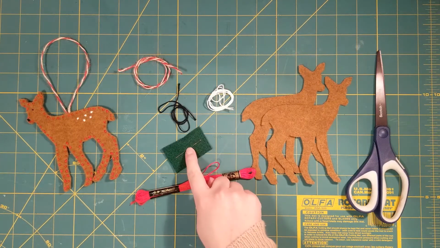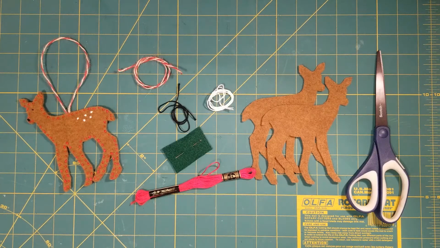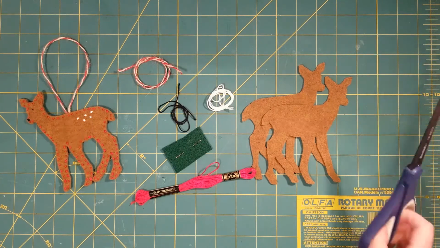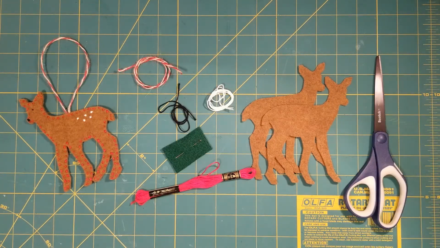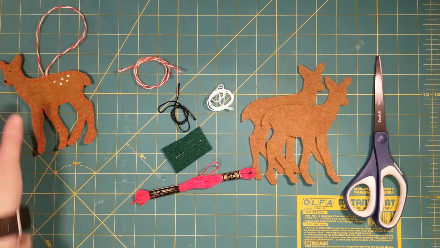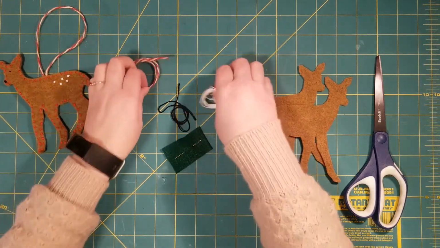And then I also have included a needle for each of you. I'm using a tapestry needle because they're a little bit thicker and they have a larger hole to make it a little easier to stick your embroidery floss through. And then, of course, a pair of scissors to trim everything off when you're done. So to start, we're going to set aside some of these things.